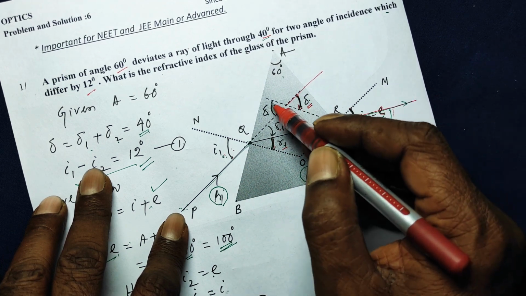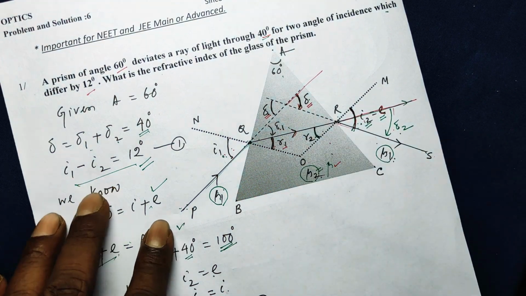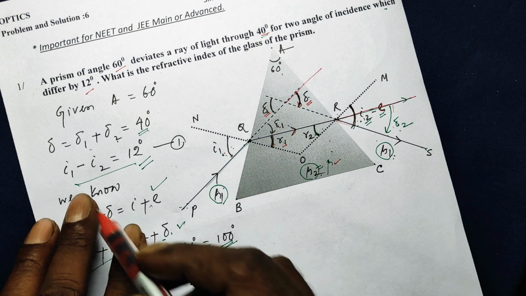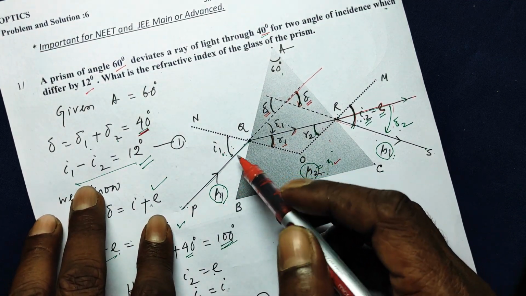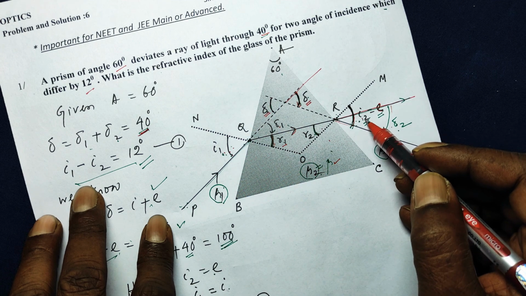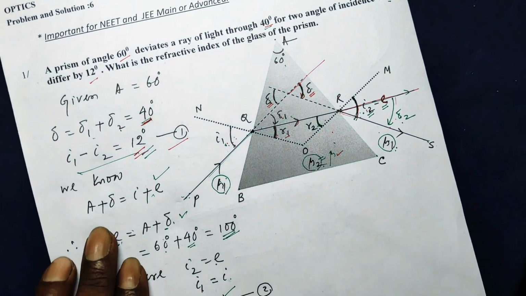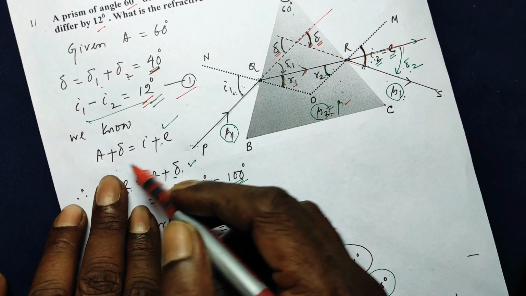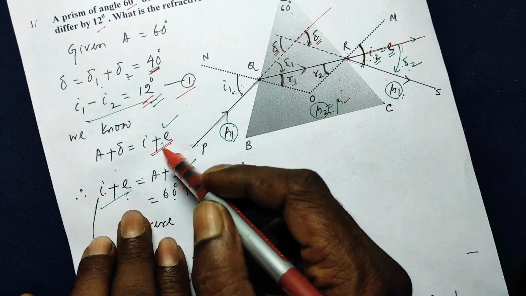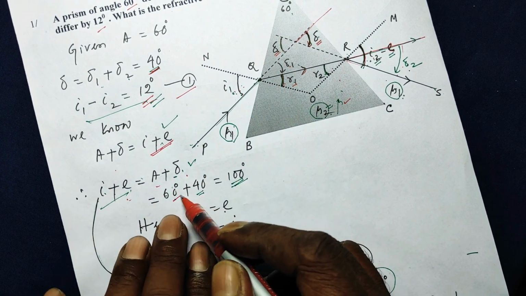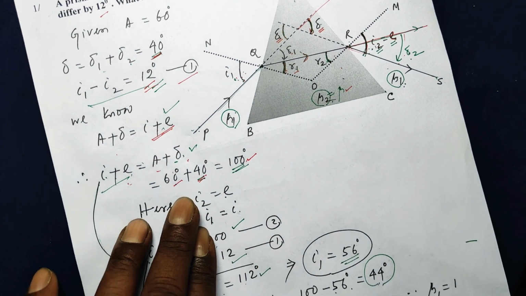Since this angle is vertically opposite to this, this is also delta, and delta will be delta 1 plus delta 2. It is given delta 1 plus delta 2 is 40 degree, and these two angles, I1 and I2, differ by 12 degree. That is also given. Make it equation 1. We know for a glass prism, A plus delta is always I plus E. So I plus E is equal to A plus delta.